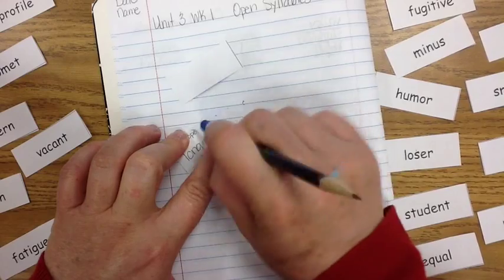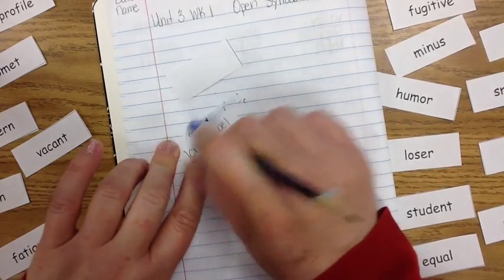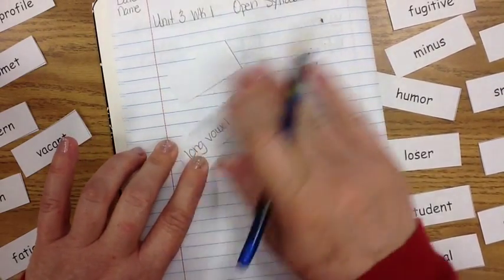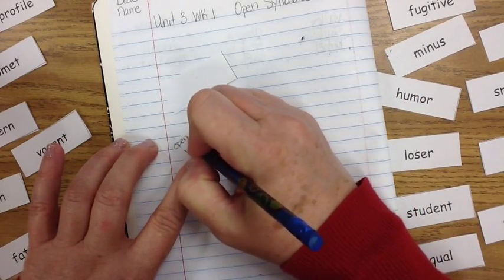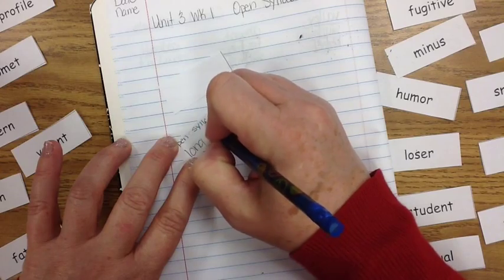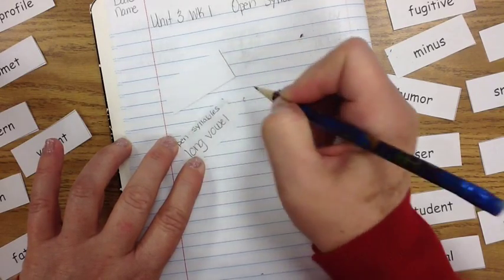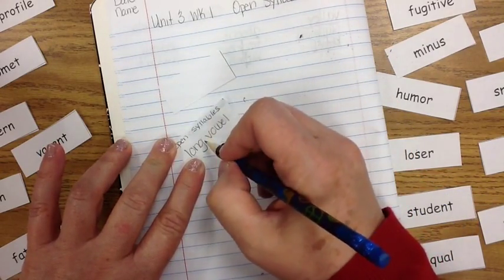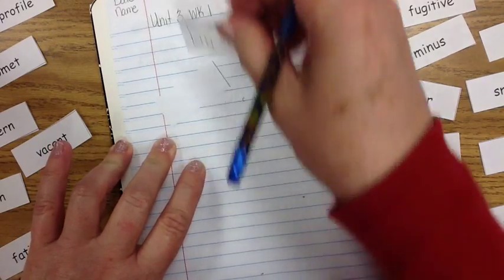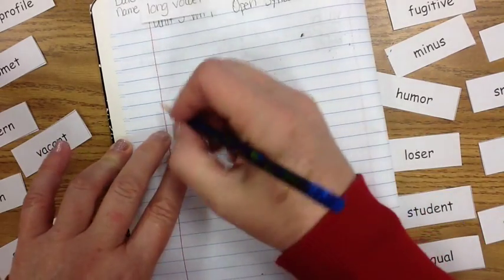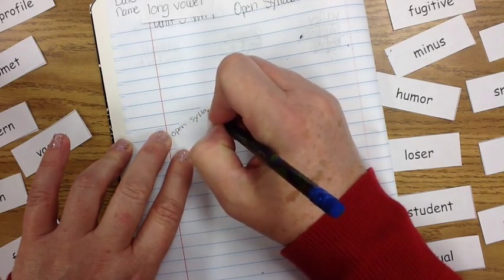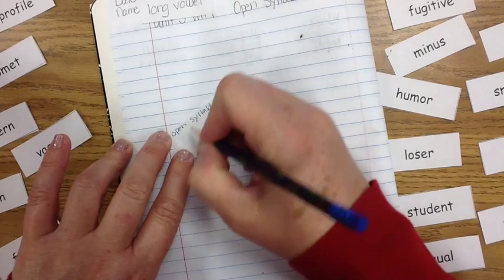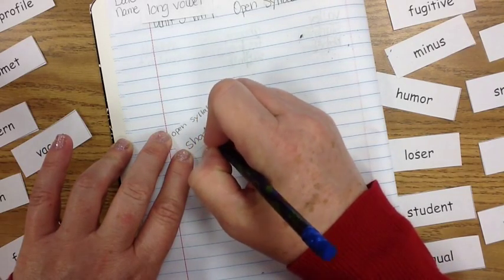Guess I better try that again. So open syllables. I want you to remember that's what we're talking about, open syllables. Otherwise we wouldn't write that down. But we have long vowel. Okay, so there's one. And then we'll have open syllables again, and it's a short vowel.